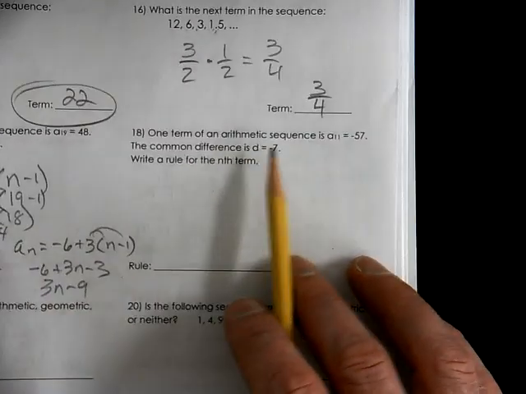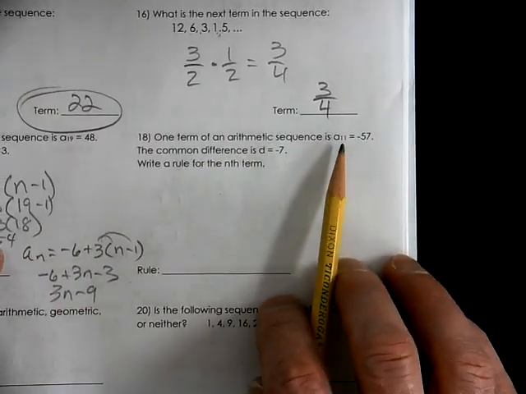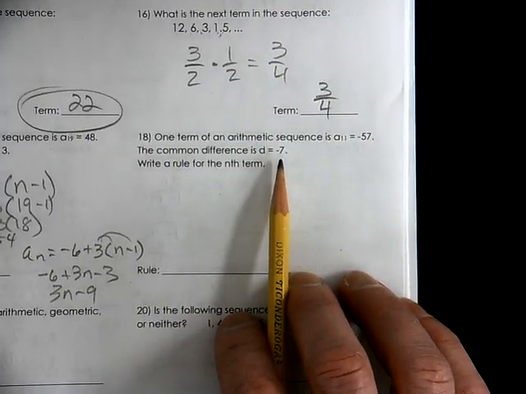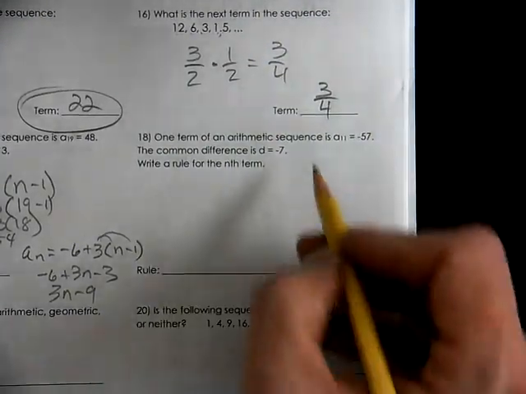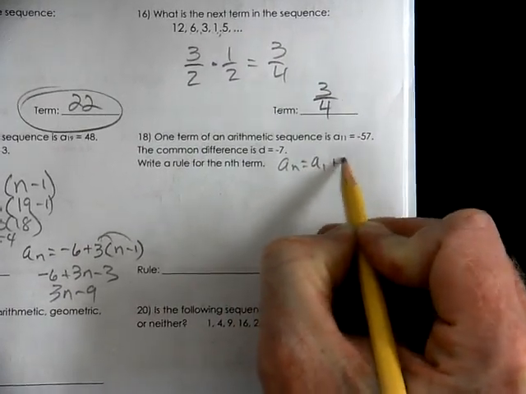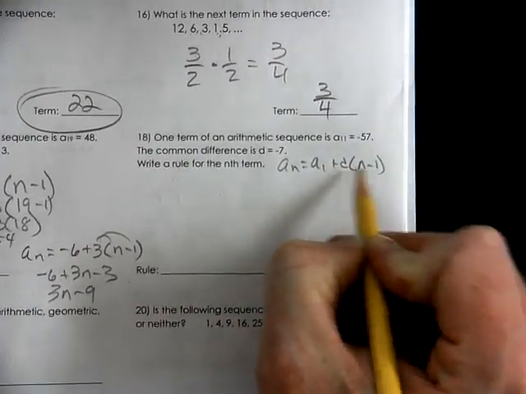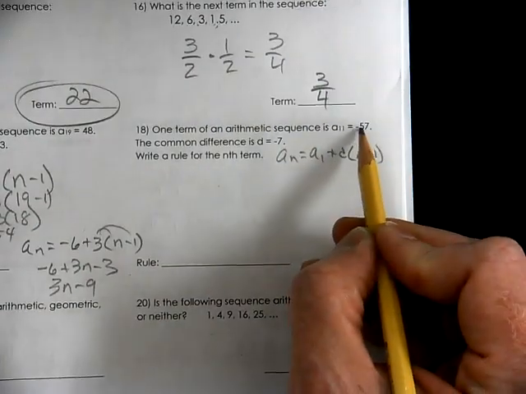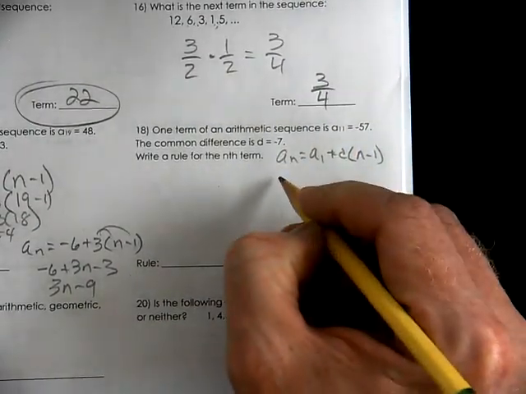We have an arithmetic sequence. The 11th term is negative 57. We know our common difference is negative 7. So the formula we're going to use is right there. So you can plug in your negative 57.